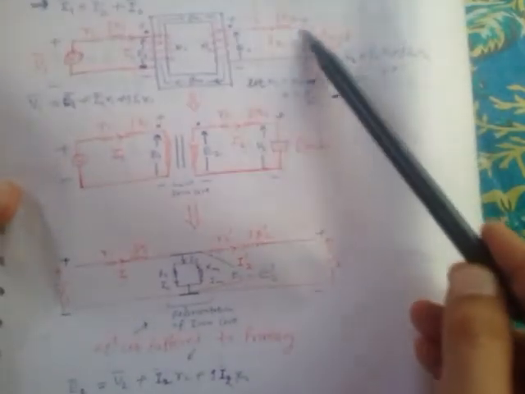Apply Kirchhoff's voltage law in this loop. So you will get E2 is equal to V2 plus I2 R2 plus jI2 X2, right? So let N1 be greater than N2, that means suppose it is a step down transformer.